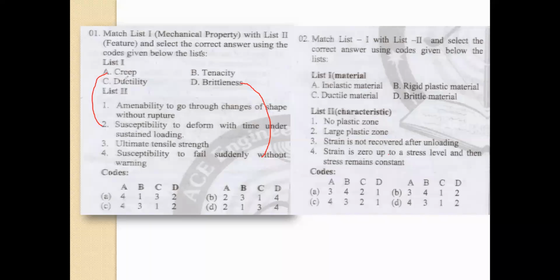Then we will see ductility. Ductility means the ability to go through changes of shape without rupture. That means the ability to be drawn into thin wires without rupture. Now we will choose the correct option. Okay, so I think 4. After that, first is 2. I will correct here. 2, for 1, 3, 4. Option D. 2, then 2, 3, 3, 1, 4. 1, 3 and 4. B. Option B is the correct answer.